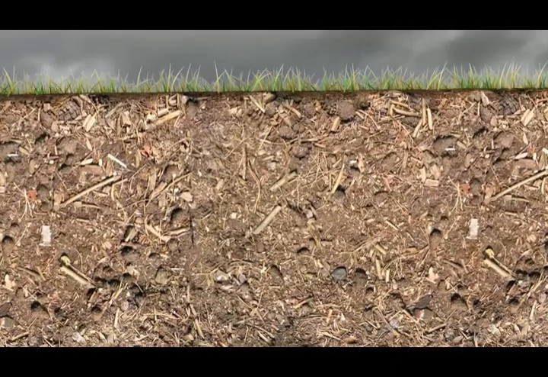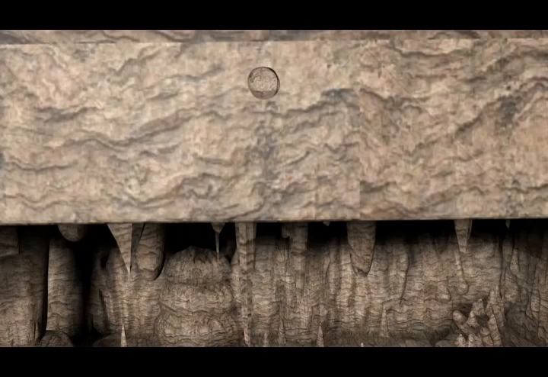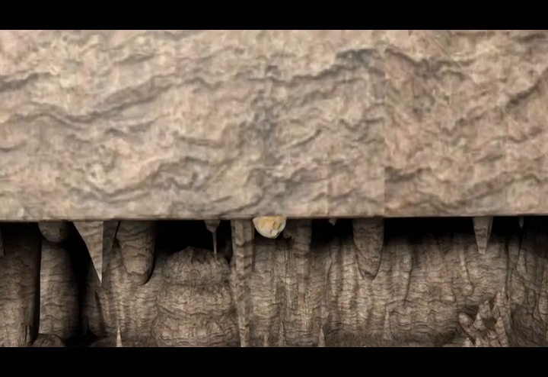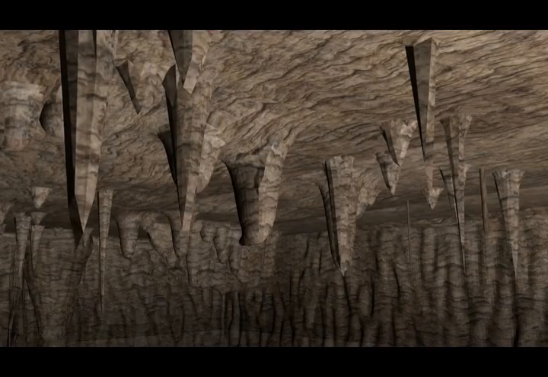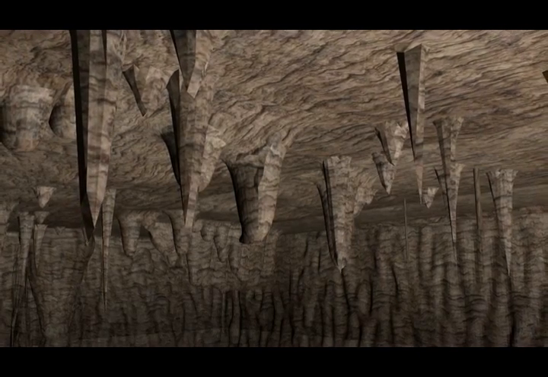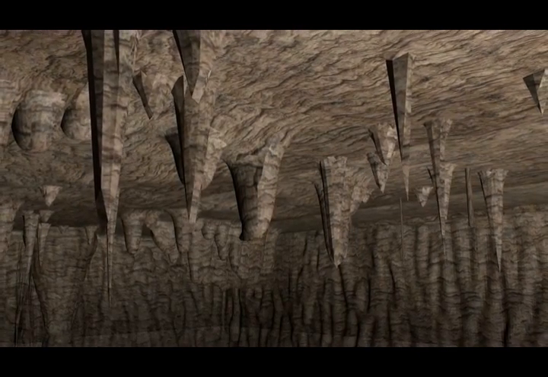As falling rain passes through the soil layers, carbon dioxide and other minerals from decaying matter are trapped within the solution. Upon reaching the cave, the water droplets fall and the carbon dioxide is released, leaving behind tiny calcite crystals. These mineral deposits are what form all of the cave decorations. Let's take a closer look at some common cave formations. Over here, we have the dripstones.